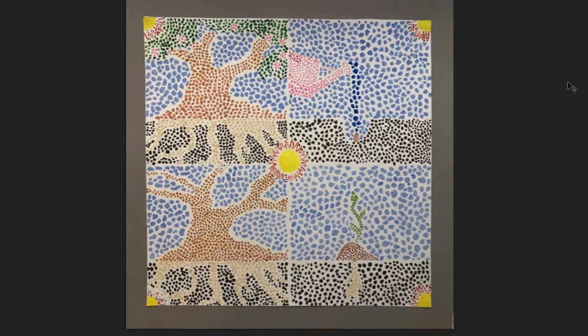And notice the development of the roots. The pointillist technique here is dominating, and we kind of have to see through the technique to the story that's being told. The elements on the corner and in the center are all about the same size, so this is seen as this quarter round, and this is seen as this quarter round.